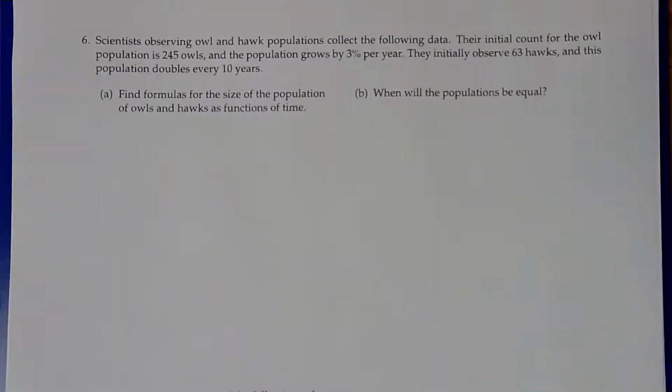Scientists observing owl and hawk populations collect the following data. Their initial count for the owl population is 245 owls, and the population grows by 3% per year. They initially observed 63 hawks, and this population doubles every 10 years.